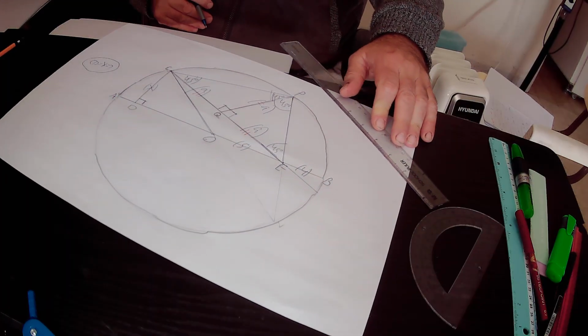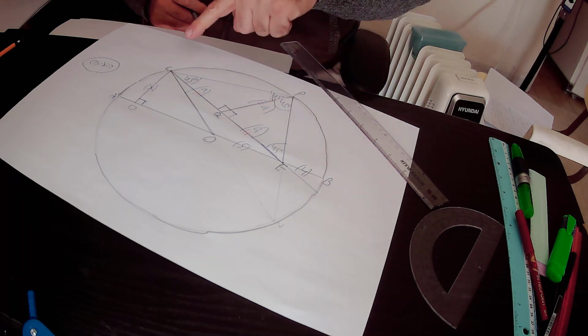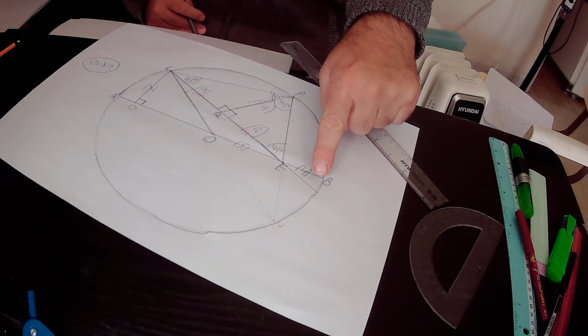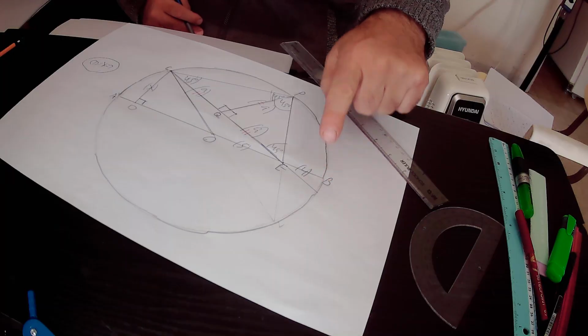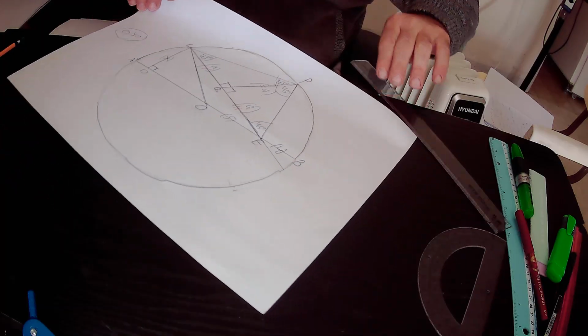And we'll define the touching point of the extended side CE with this circle. This point is point M.